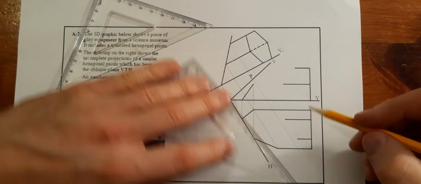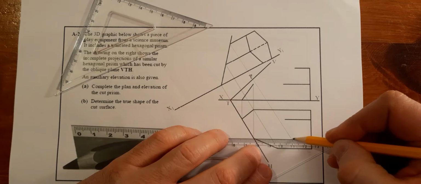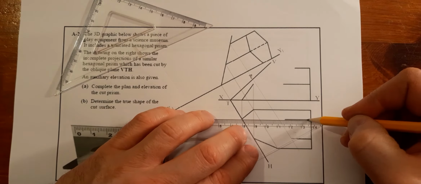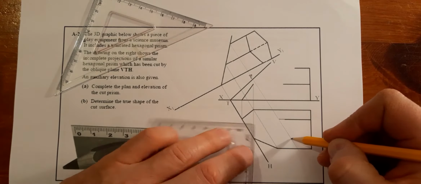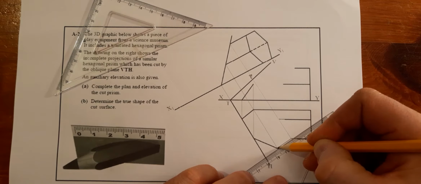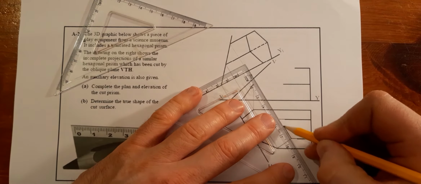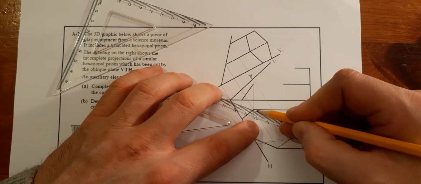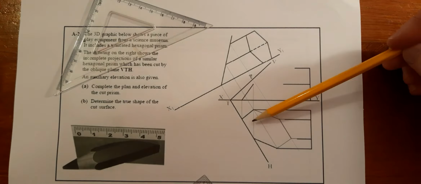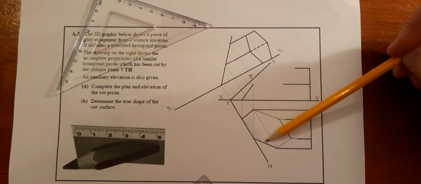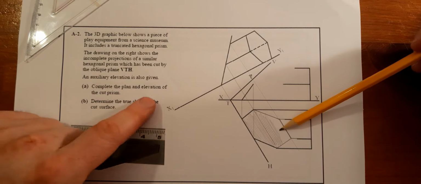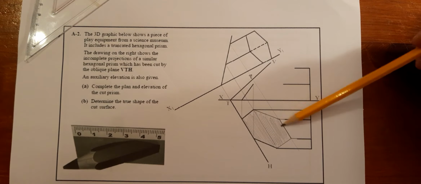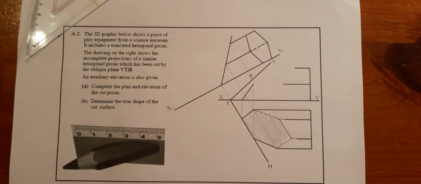I'll bring these guys down first of all. So these guys have to run into here, that guy runs into there, and then we join them down. Okay, across and down to there. Okay, so that would be the face, the cut face there. Now, we're going to have to finish the elevation, of course, as well there. So we'll do that. We'll just transfer them guys up.